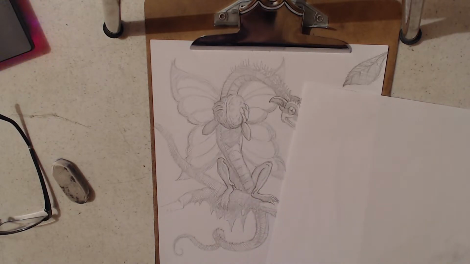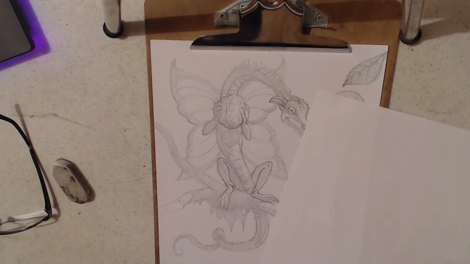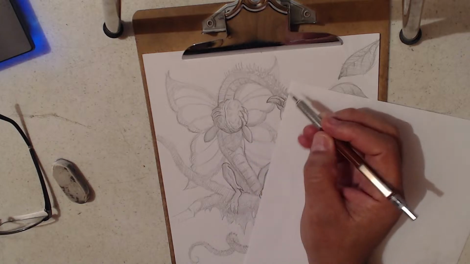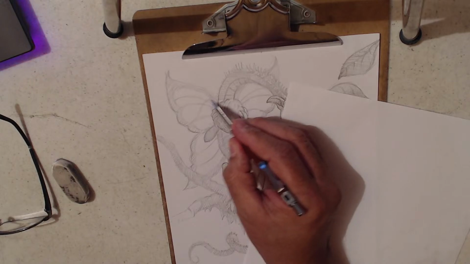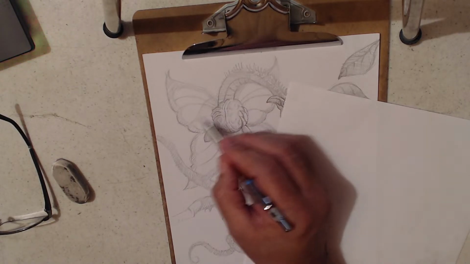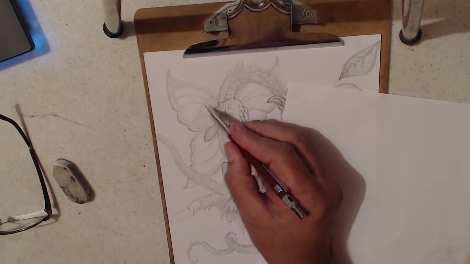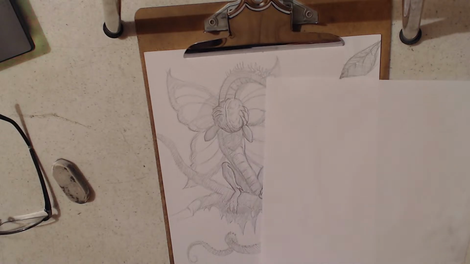And now we have a shadow of the body, probably casting on the wings, right? So I'm going to do some of that here. Maybe like this. And this will be lighter. It won't be very dark because the wings are transparent, so it's not gonna get really dark.